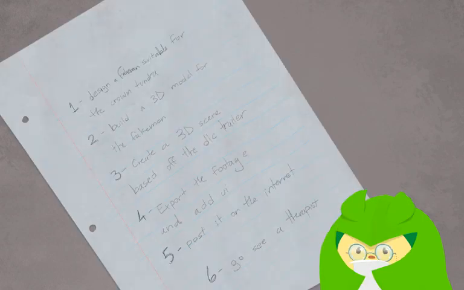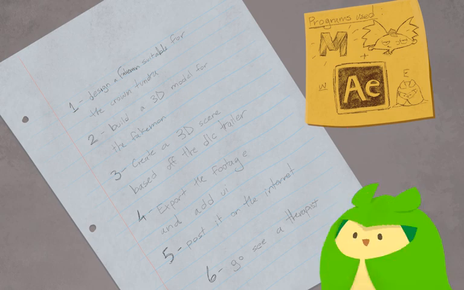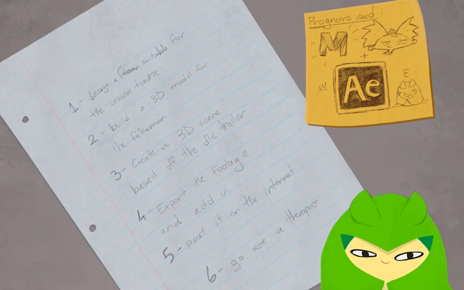I'm sure you've all read the title of this video, so I'll go over the plan. 1. Design a Fakemon suitable for the Crown Tundra. 2. Build a 3D model for the Fakemon. 3. Create a 3D scene based off the DLC trailer. 4. Export the footage and add UI. 5. Post it on the internet. The programs we'll be using for this will be Maya with the Arnold renderer, and After Effects for adding the UI and compositing. Without further ado, let's get down to business.